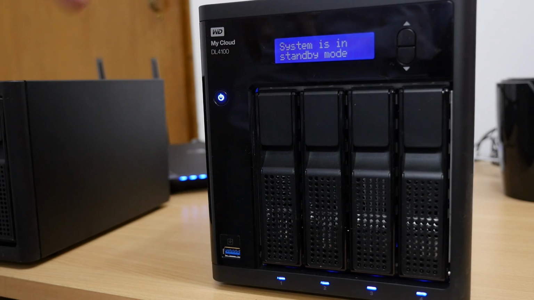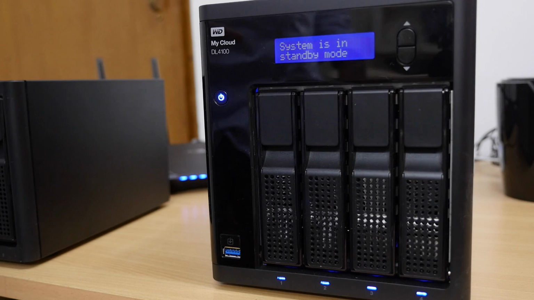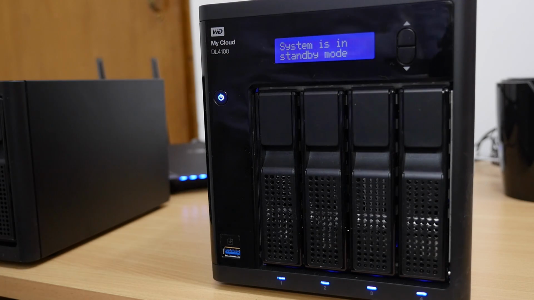This model might be ideal for people who do not require a lot of storage but still require RAID protection. This is the DL4100 model, which is a 4-bay NAS, and this is the model that I personally am planning to use to store all my YouTube data.